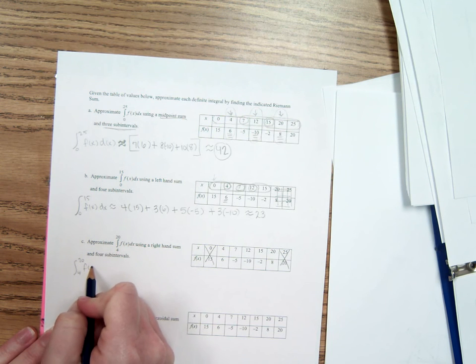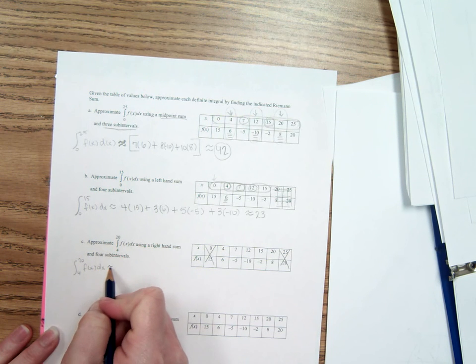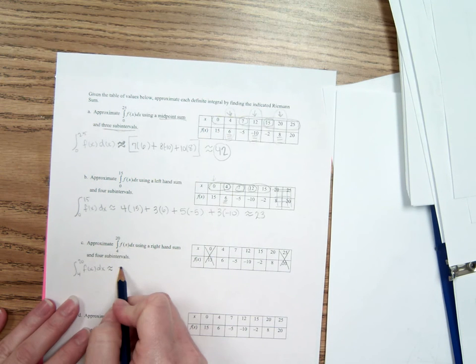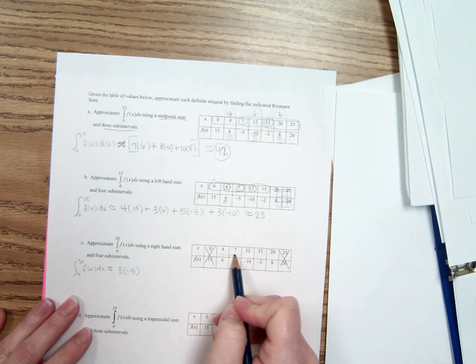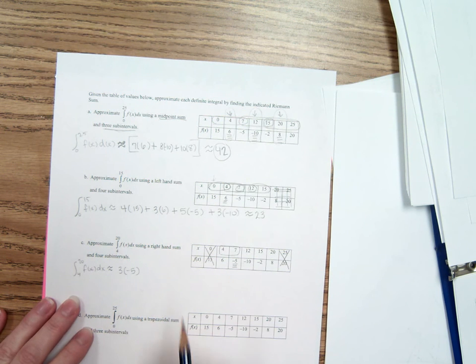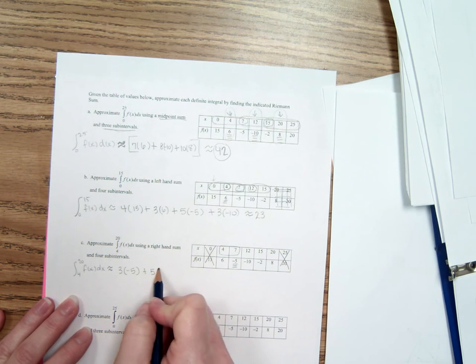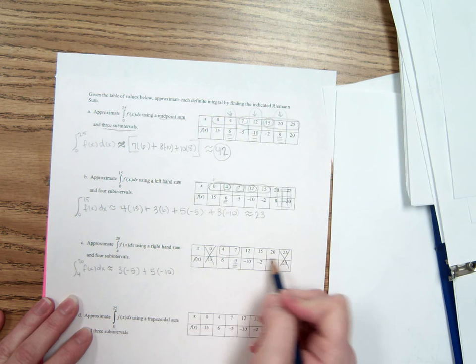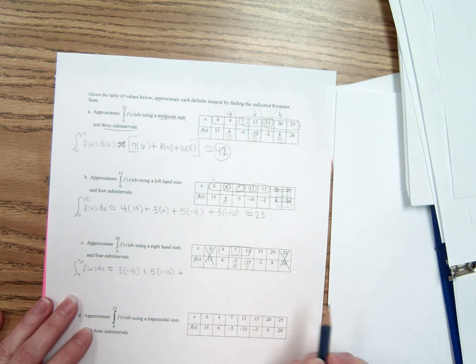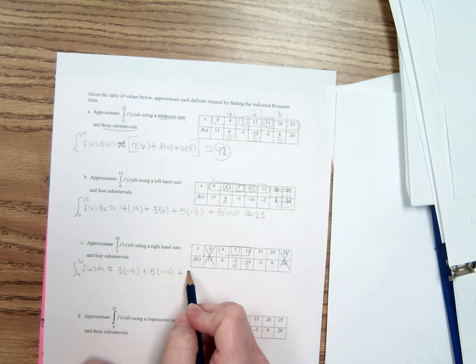Alright, so what does this one look like? 3 and then -5. That's right, because this is your first interval, and that's your right-hand side. And then +5 is -2. Okay, because here's your second interval, and that's your right-hand side. +3.